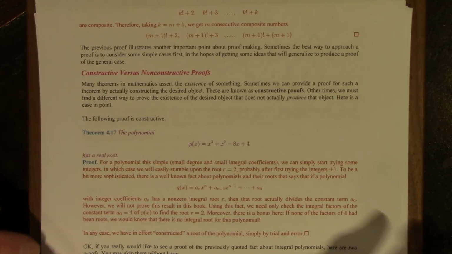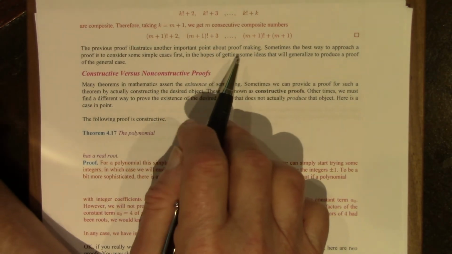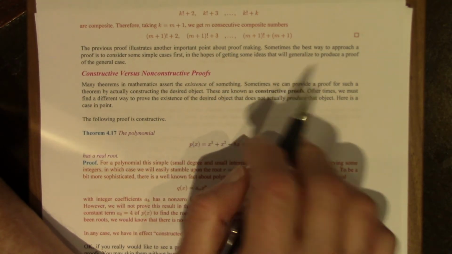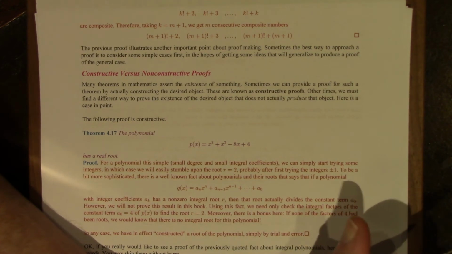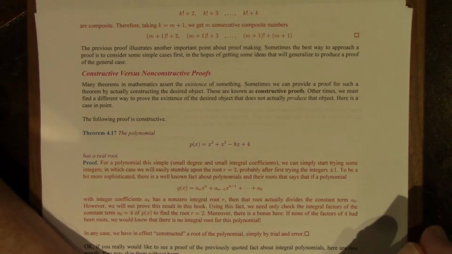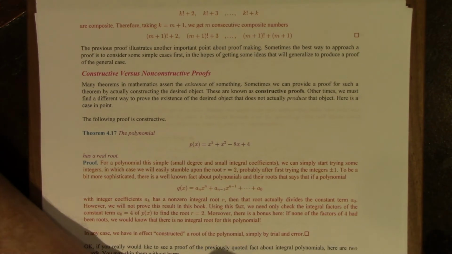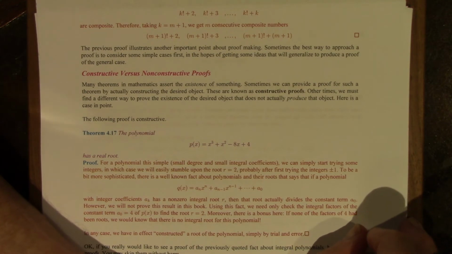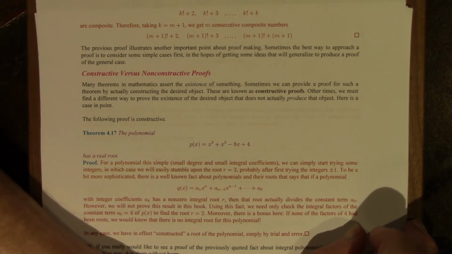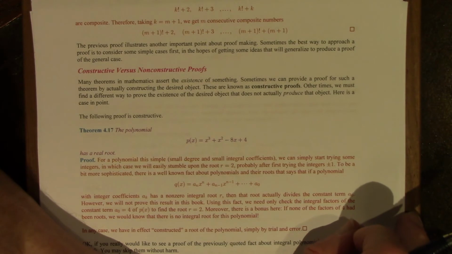So again, let me reiterate, because this is an important point. Sometimes the best way to approach a proof is to consider some simple cases first. So we took m equals 1, we took m equals 2, and m equals 3. It's easier to get a solution for simple cases, and that may give you an idea how to generalize.